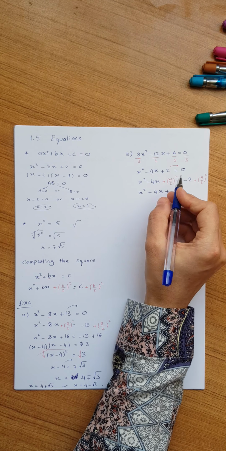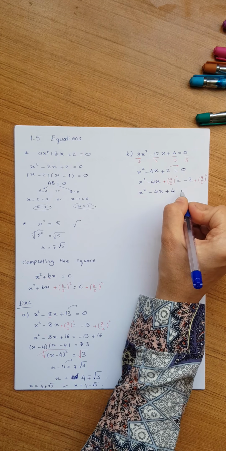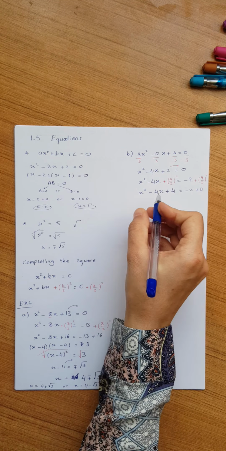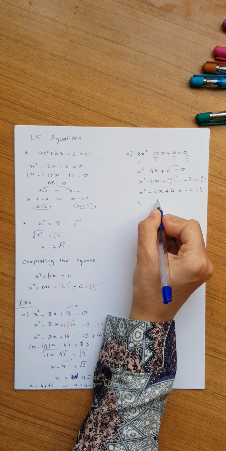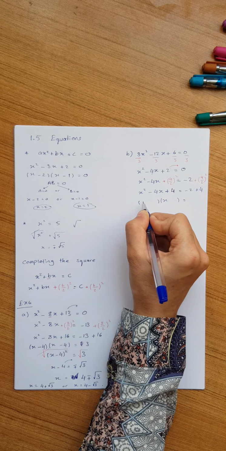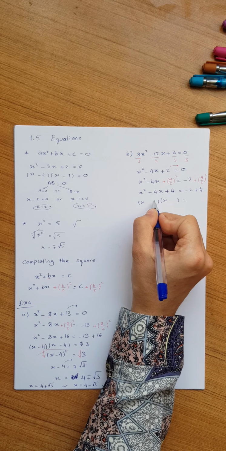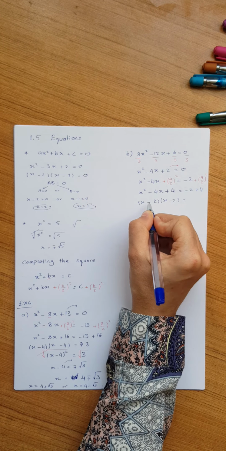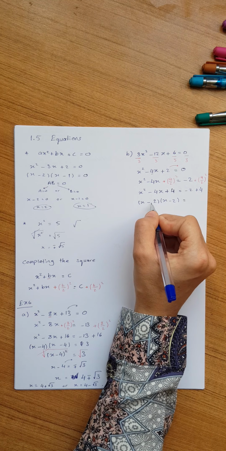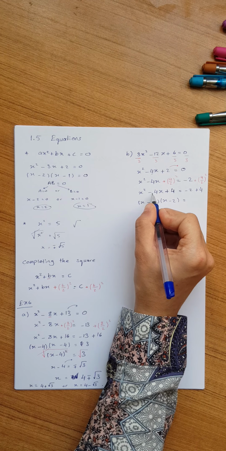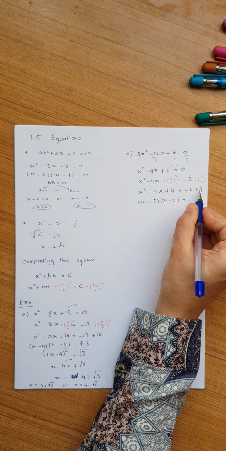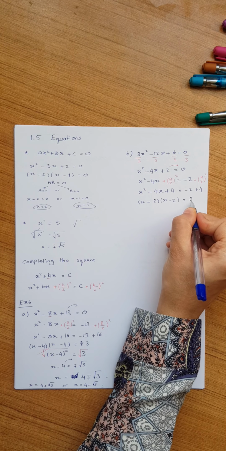And then what do we have? 2 squared is equal to 4, and that one is equal to minus 2 plus 4 again. Here we can factorize it because completing square makes it easy for us to factorize a quadratic equation. To get 4, we have got 2 and 2 with negative sign. So negative 2 multiplied by negative 2 is equal to 4. And negative 2 plus negative 2 is equal to negative 4. Negative 2 here on that side of the equation plus 4 is equal to 2.